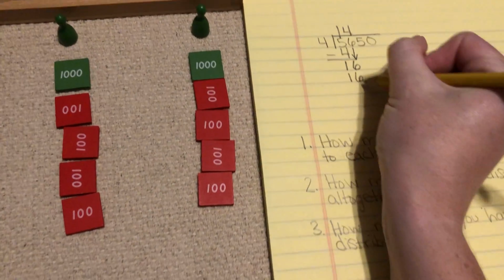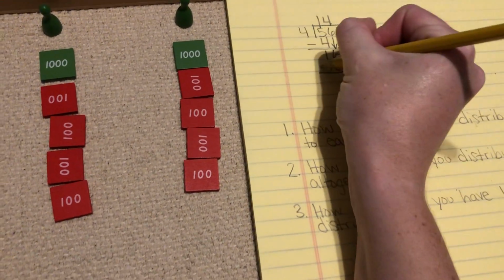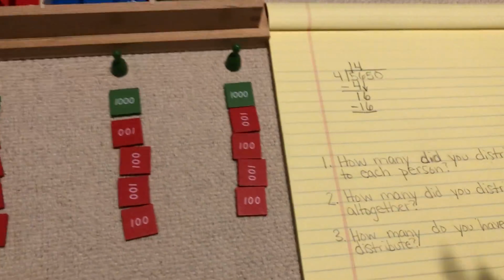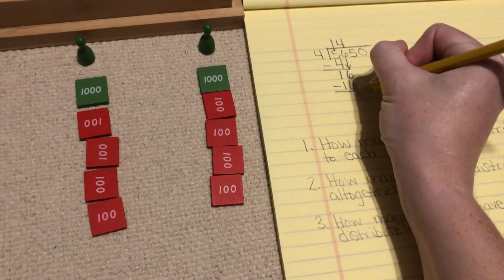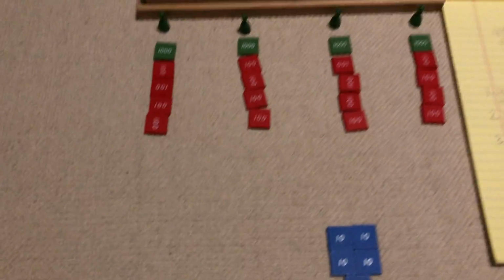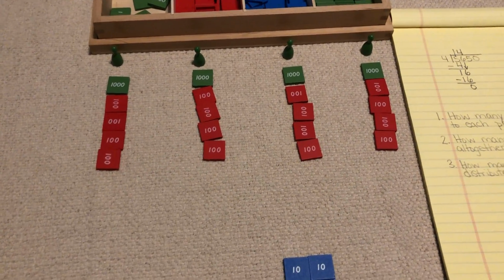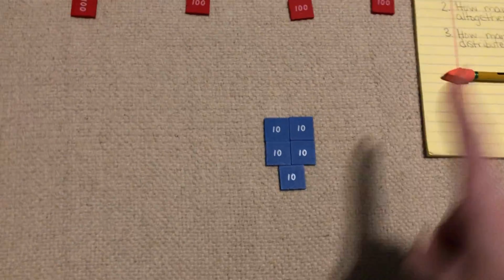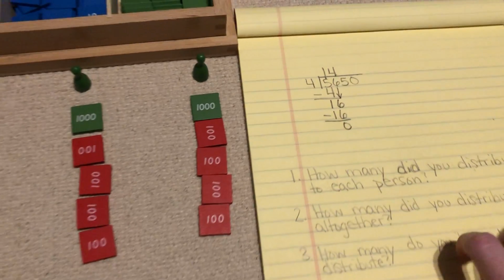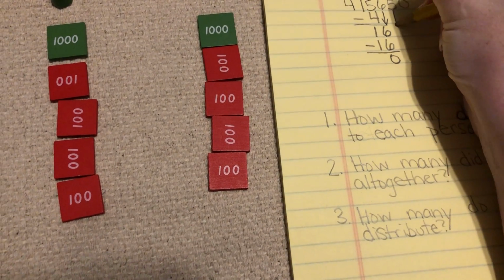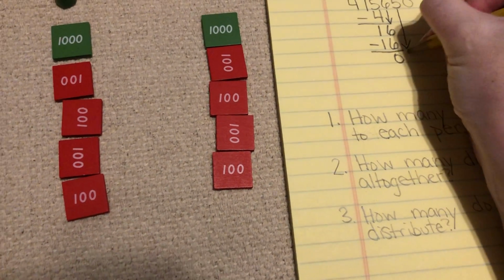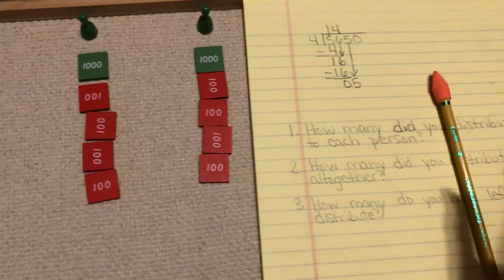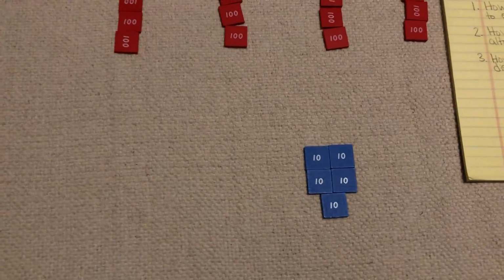And how many do I have left to distribute? And 16 minus 16 is 0. And I can check, and I have 0 left to distribute, so I don't have to exchange here. Okay. So now I have 5 tens. And bring down my 5. Now I can distribute my tens.